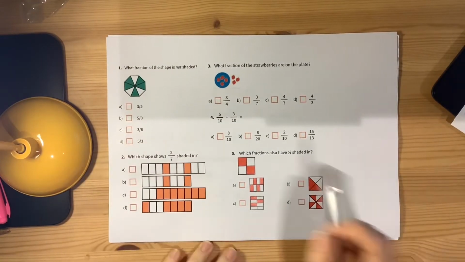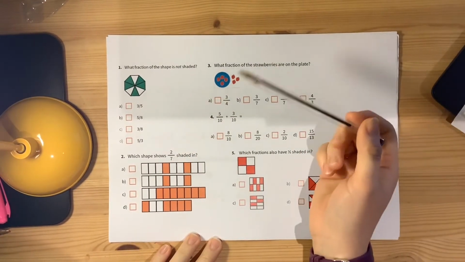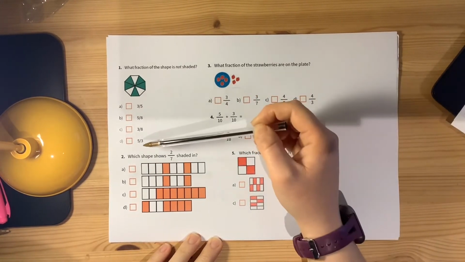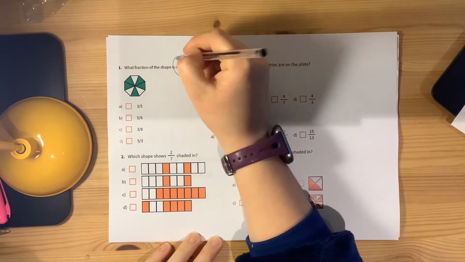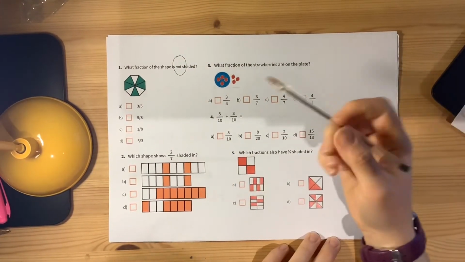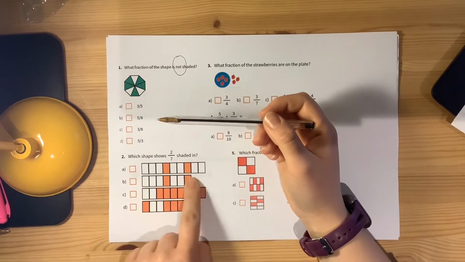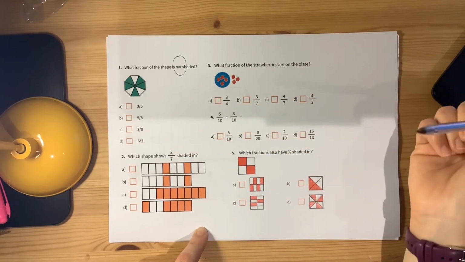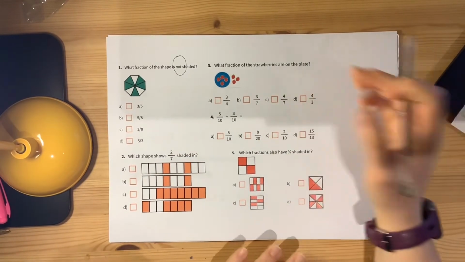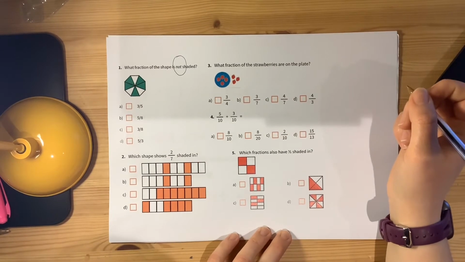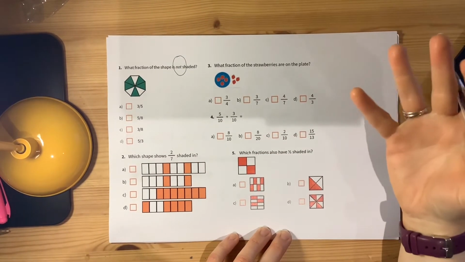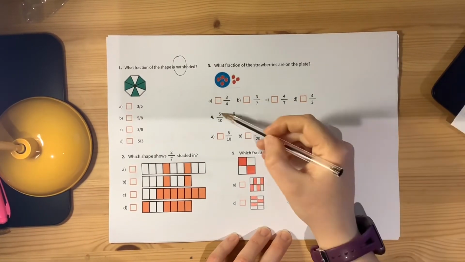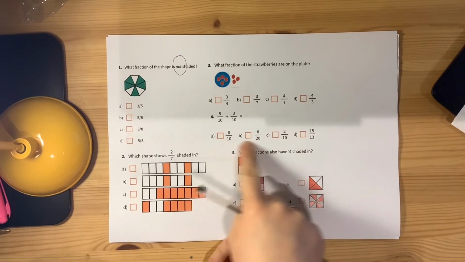So your first question says, what fraction of the shape is not shaded? So you need to look at these options and choose the one that represents the amount that is not shaded in. Then for the second question, you've got 4 representations here, which one shows 2/7 shaded in? Then number 3, what fraction of the strawberries are on the plate? So think about how many you've got and then how many are on the plate, and then tick the fraction you think it is. Then you've got a little one here of 5/10 add 3/10, but you've got some options, so which one is it?